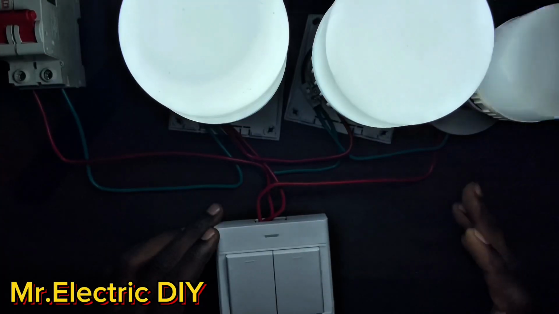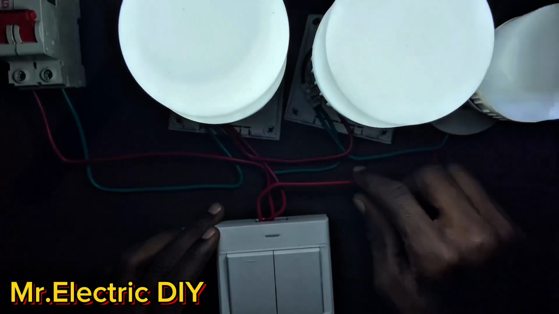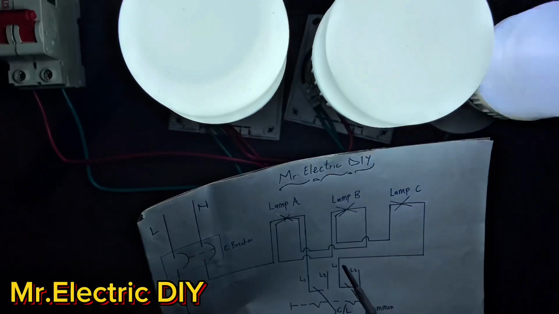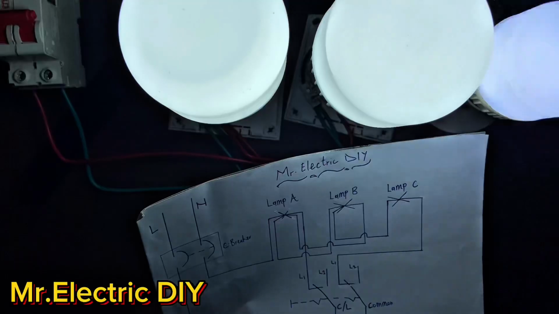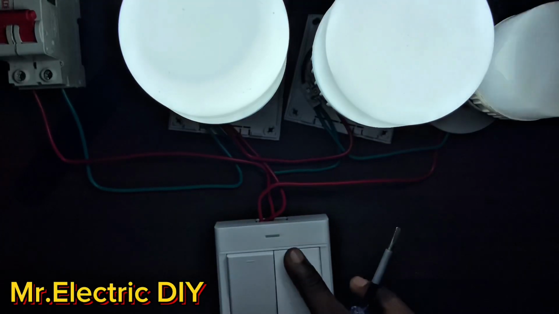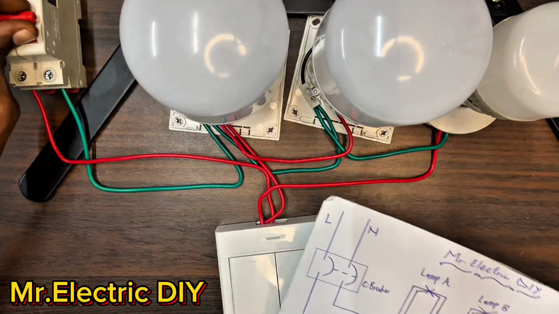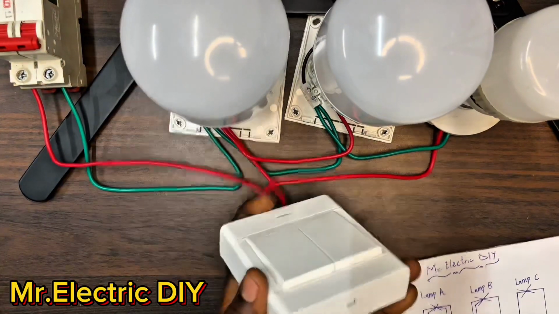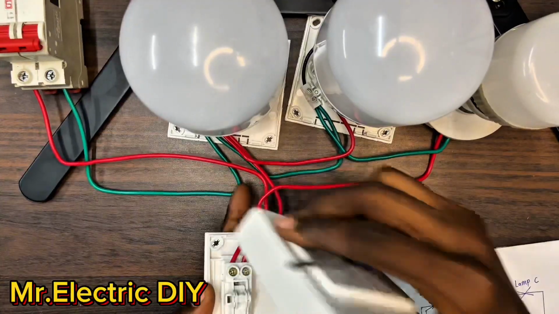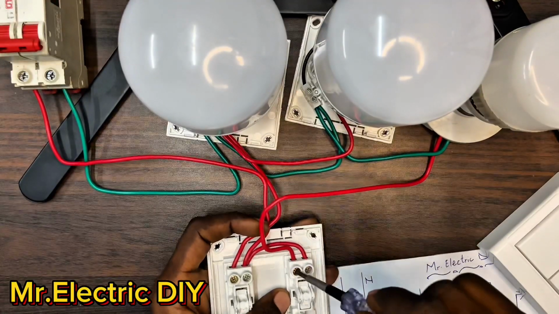As I said earlier on, I'm actually going to remove the switch wire. This is lamp C. From L1, we have L1 on this side to L2 to see how the circuit is going to operate. So safety first, I'll turn off the circuit breaker and then remove the switch wire from L1, that is lamp C, to the L2. We have L1 on this side.